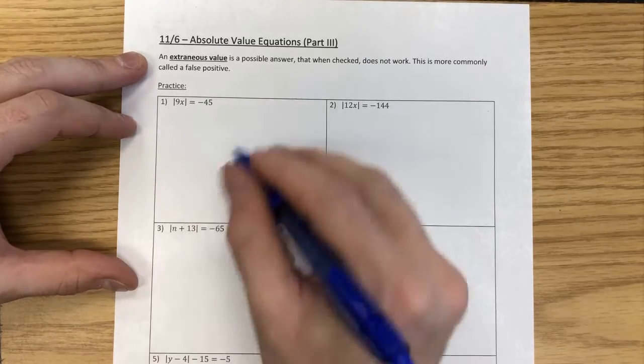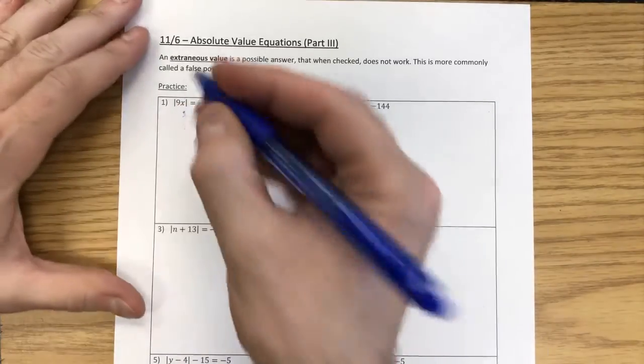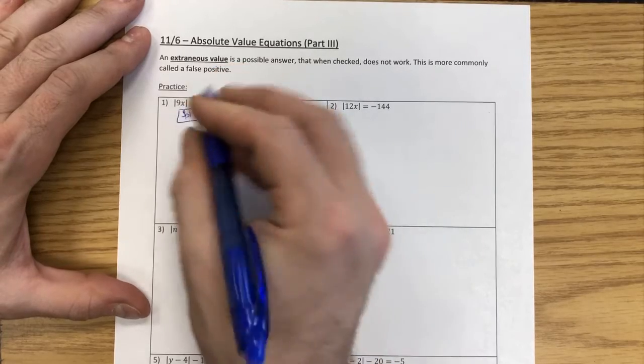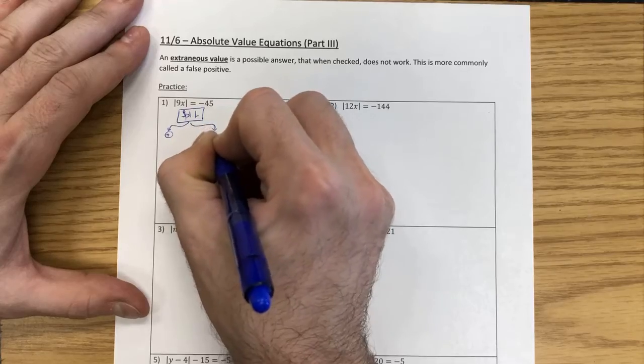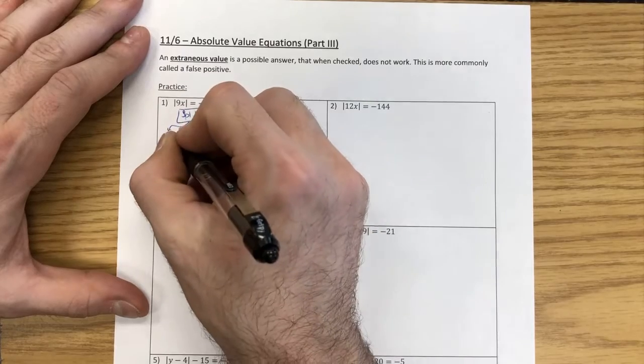So when I have the absolute value, I know that I've isolated. I'm going to go ahead and split the equation. I'm going to split it into what we call a positive and what we call a negative value. Now, the split positive means there's actually no change.